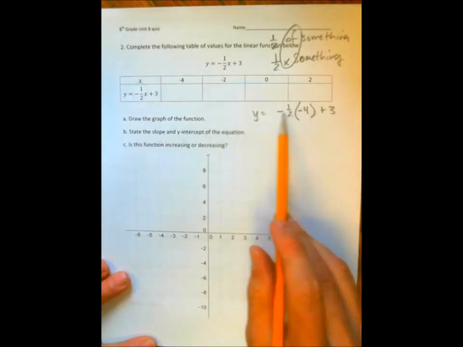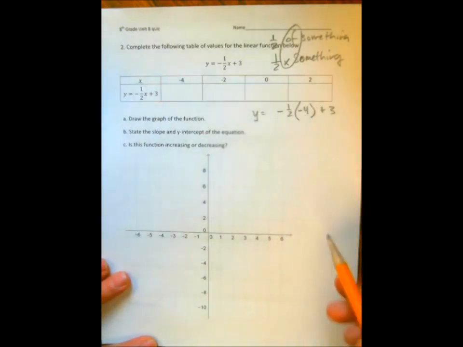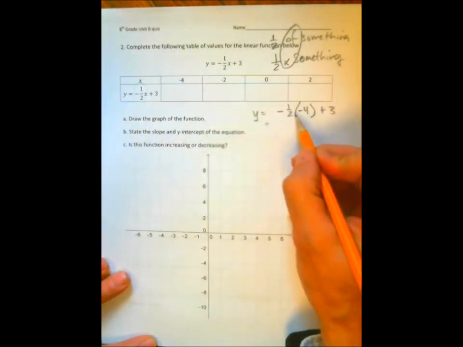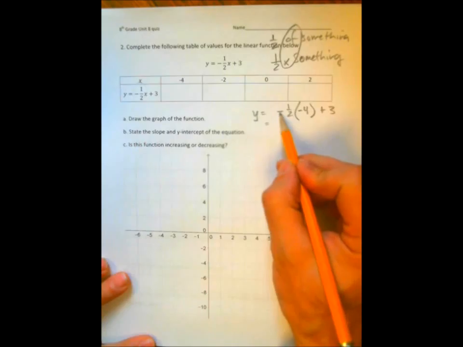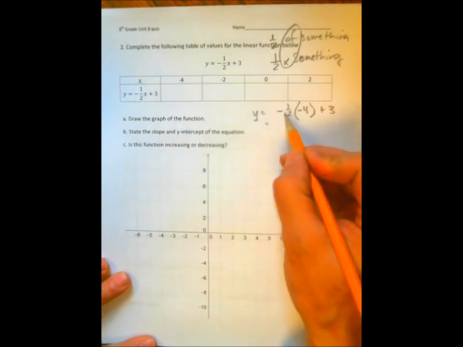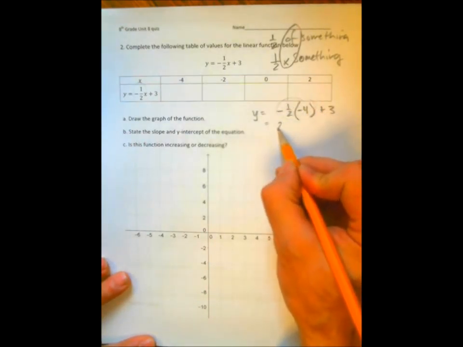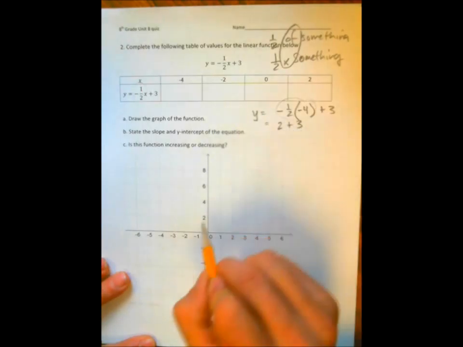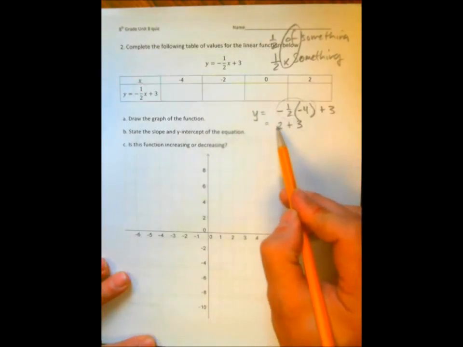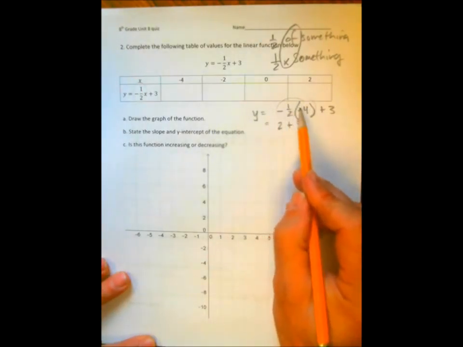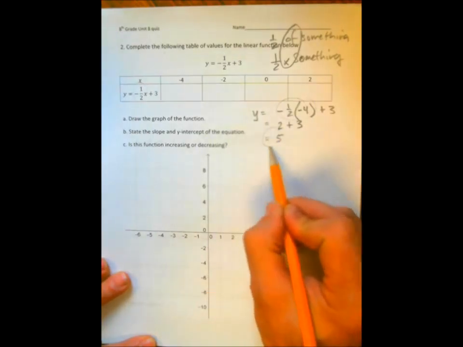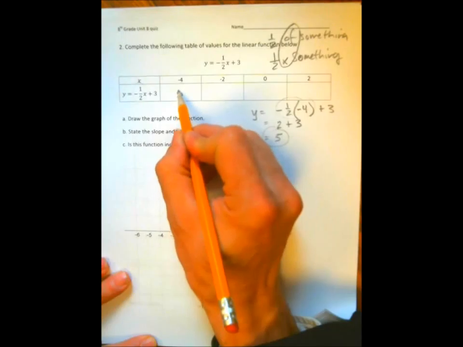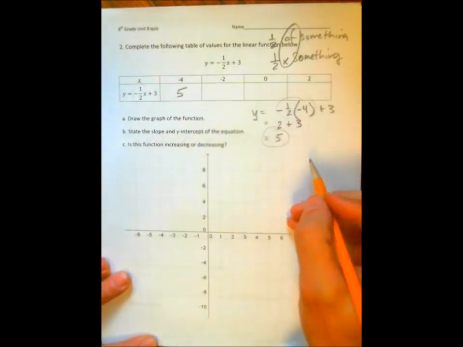I marked you wrong if you didn't write this stuff down and do your work. That's the same thing as 1/2 of 4. What's half of 4? You don't need to put it in a calculator. Half of 4 is 2. A negative times a negative is a positive. So this right here is 2 plus 3. 1/2 times 4 is 2. Negative times a negative is a positive. 2 plus 3 is 5. So when I'm at -4, y is 5.